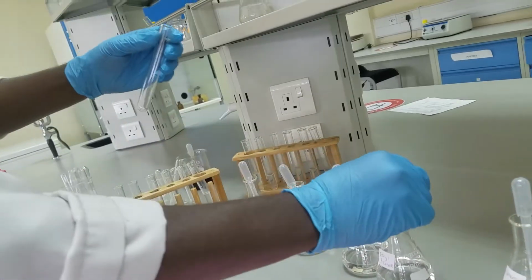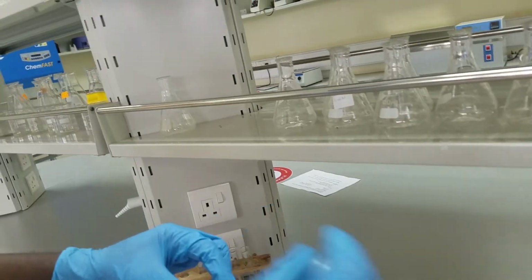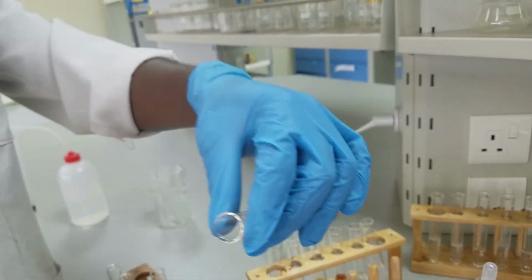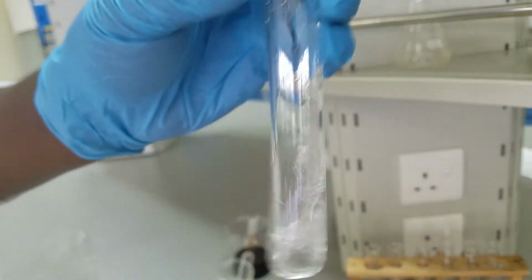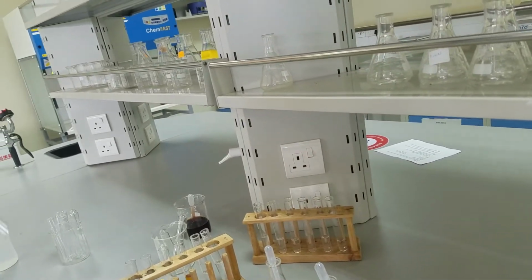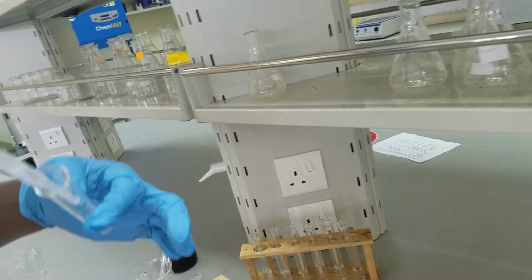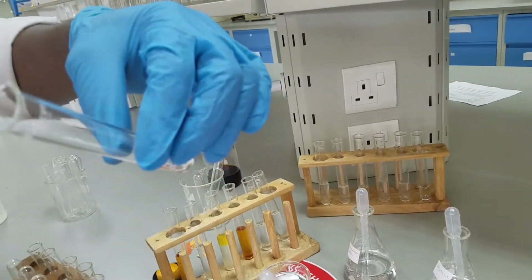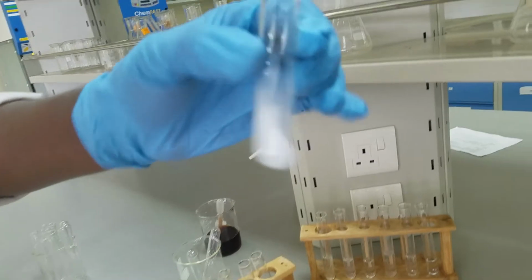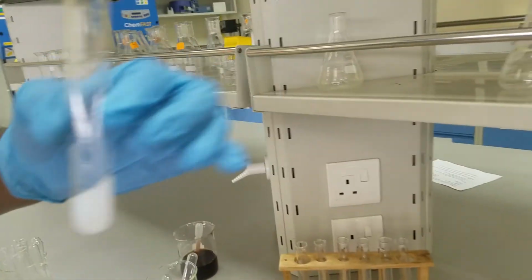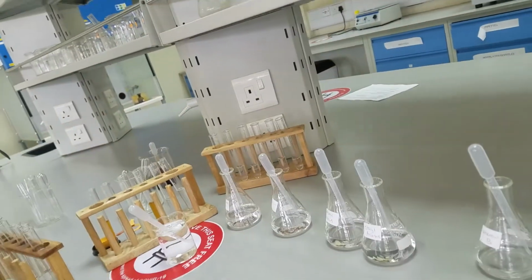Then we go to our ethyl acetate. Add. See if there is any observable changes. So I'll go to our last part, our unknown B. Add. That is your unknown B with sodium bicarbonate. And finally, unknown C.